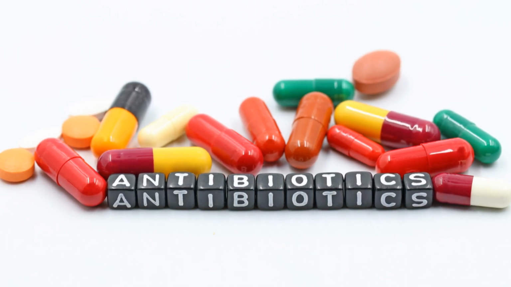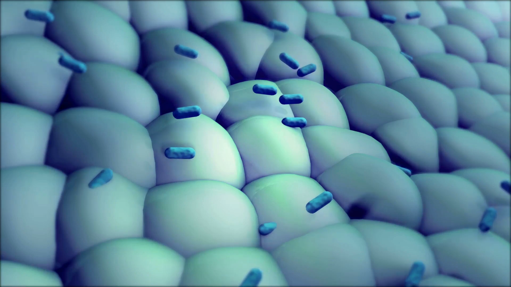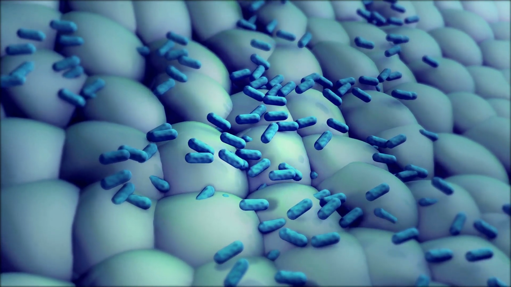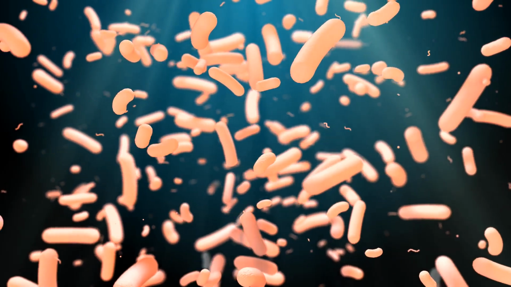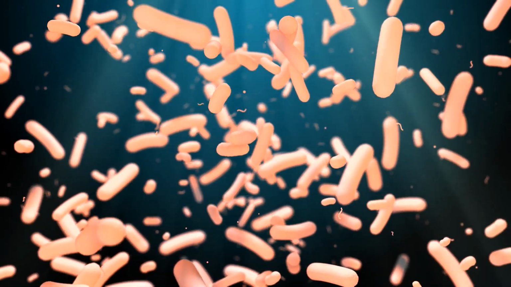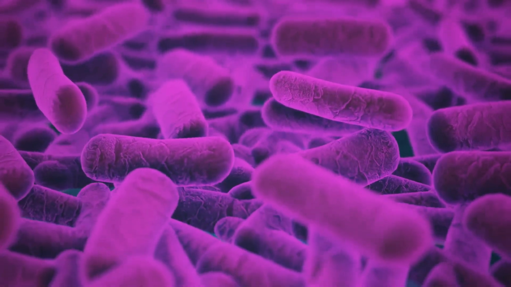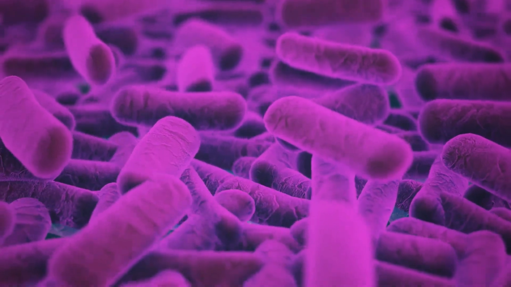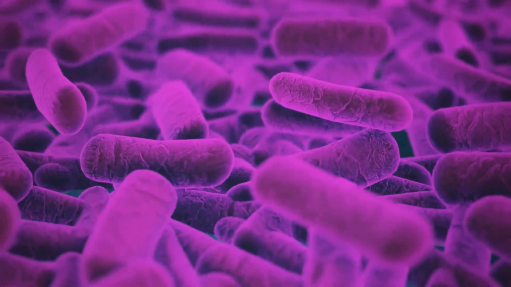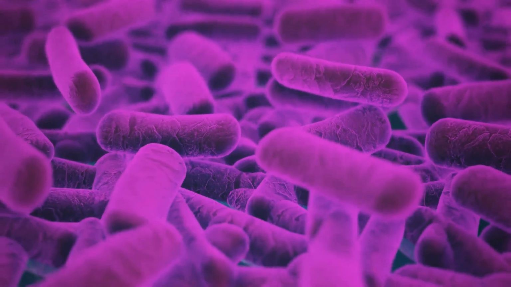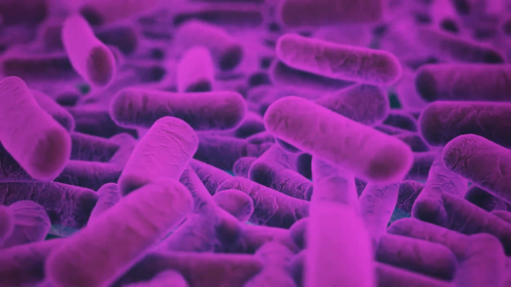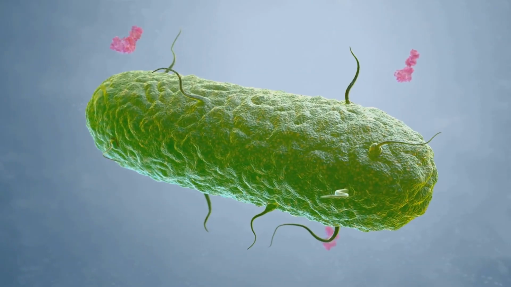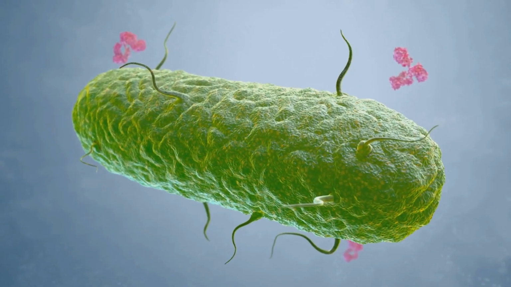Antibiotics work against bacteria in specific ways. They target what bacteria need to survive and multiply. Some antibiotics stop bacteria from building their cell walls. The cell wall serves as a protective shield for bacteria. Without it, they become vulnerable and cannot survive. Some antibiotics interfere with bacteria's ability to produce proteins, which are essential for their growth and survival. By disrupting protein production, antibiotics can kill bacteria.